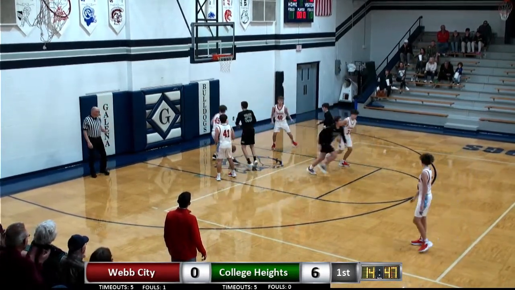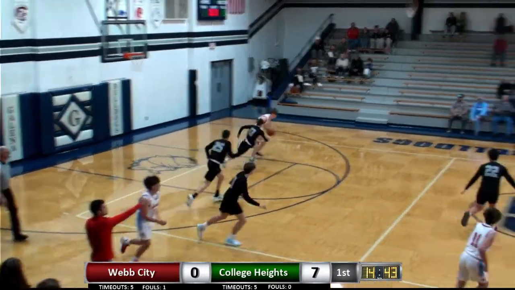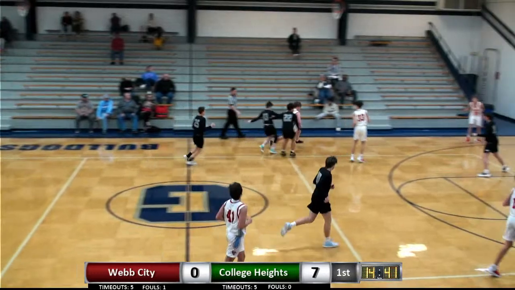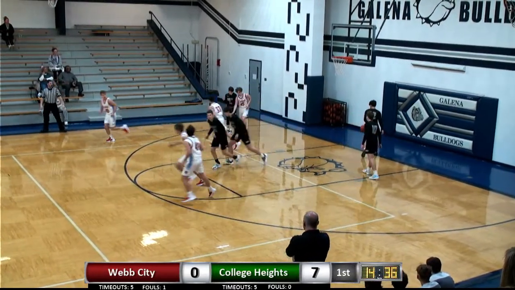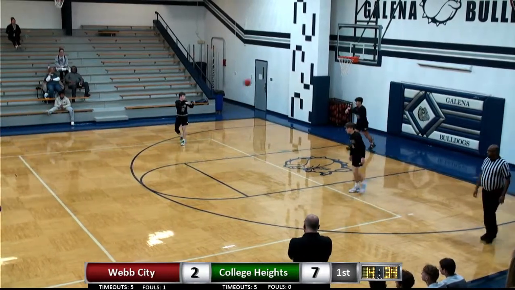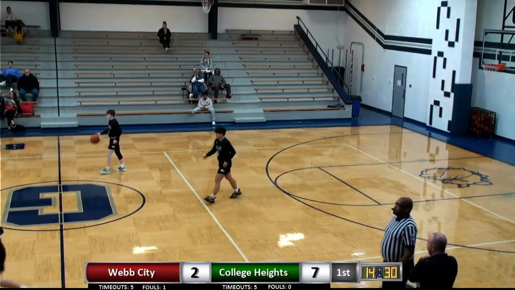Off the back rim and gets the roll. Minute 15 into this game, 7-0 the lead for the Cougars. Webb City breaks the press. Hipple's there to defend. Good basket by number 45 from Webb City. Takes it full court, good Euro step.